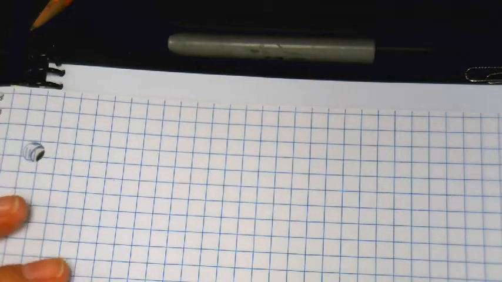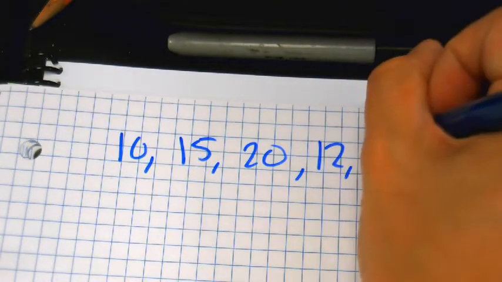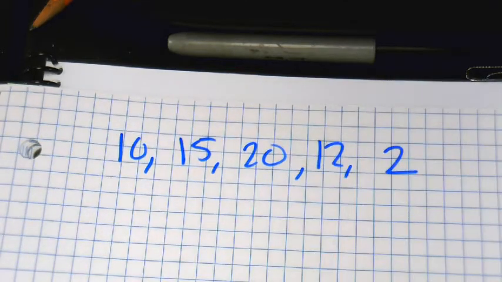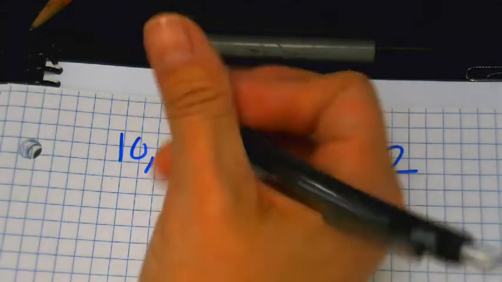So let's say in Mr. Armstrong's class, the first quiz you got a 10, second quiz you got a 15, then a 20, then a 12, then you got a 2. So you have all of these numbers, right? Which number just doesn't fit? 2.